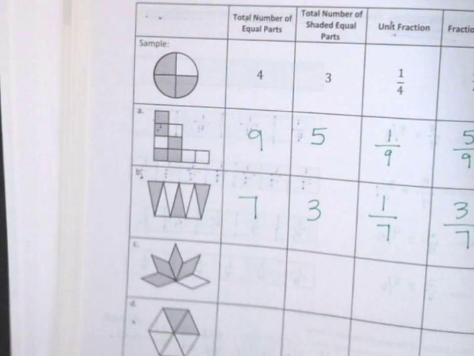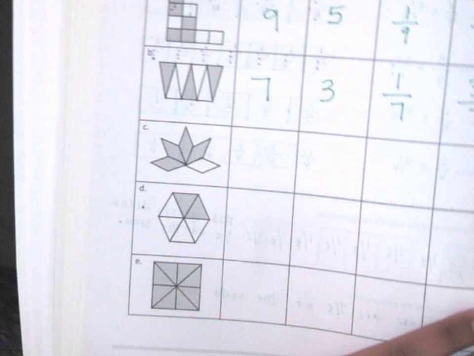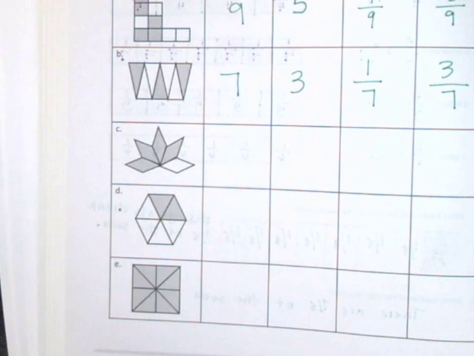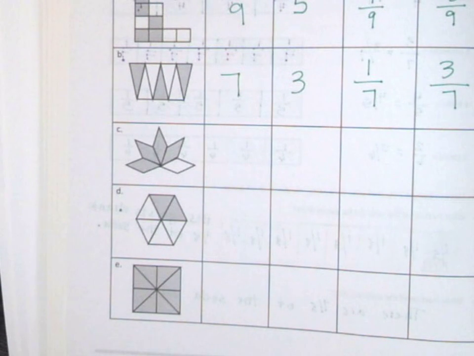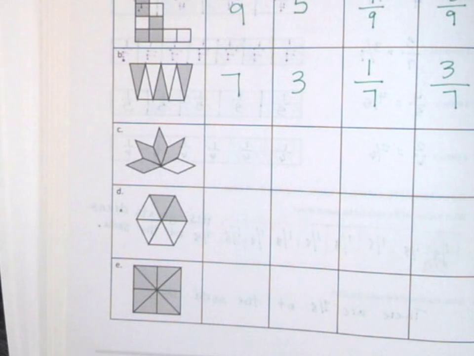I want you to complete C through E independently. And while you are working, I am going to work. When I come back on, if you're not done, you just go ahead and pause the video until you are finished. And then we will get prepared for our exit ticket.